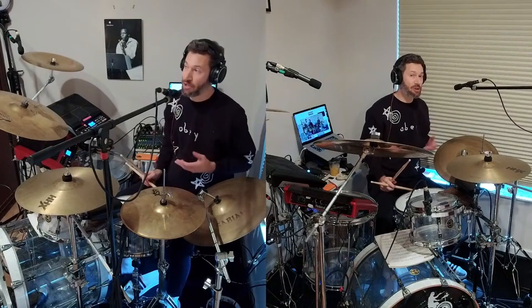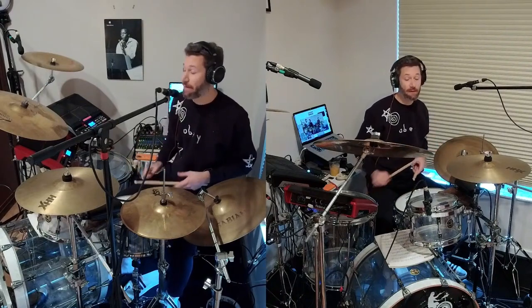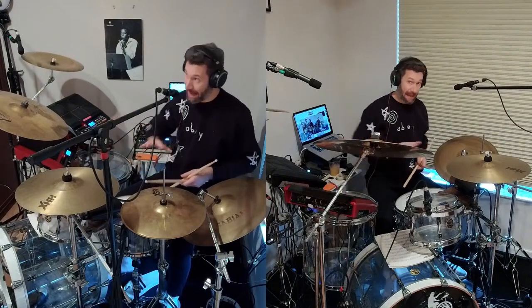So that motion right there was called static because I kept my left hand static on the snare and I moved my right hand around the toms.